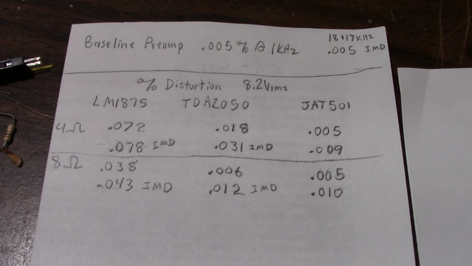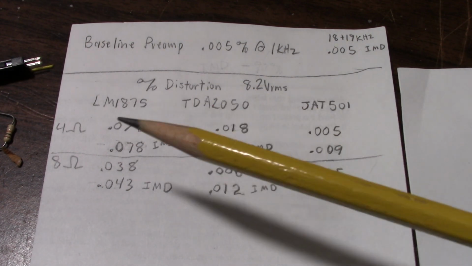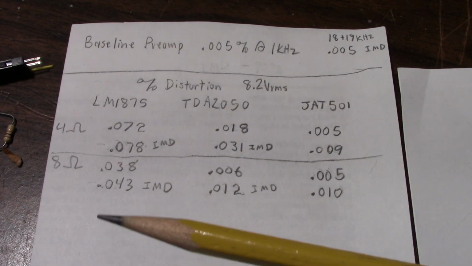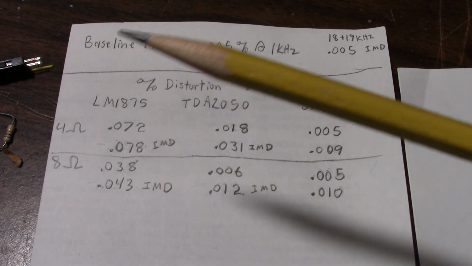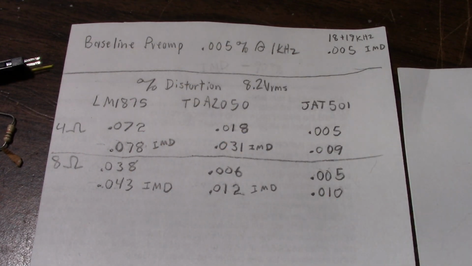And when I swapped in another LM1875, which I purchased from DigiKey, I'm seeing the exact same distortion nodes. When you look at the spectra and you see everything's the same, that's a pretty telltale sign you're dealing with the same chip. So those kits, at least when I bought them, you know, anything can change, but when I bought them, those are authentic LM1875 chips.